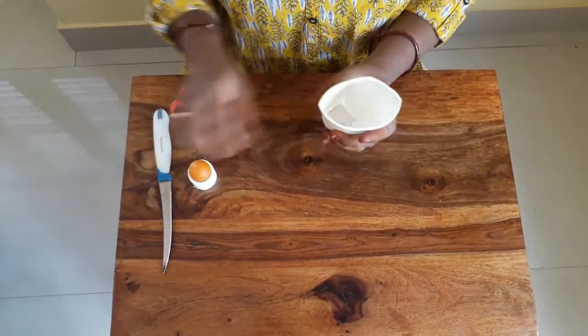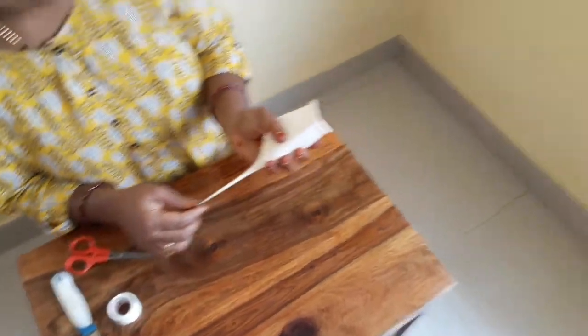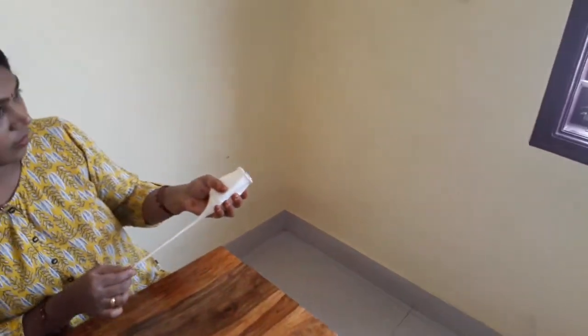Now load the paper cup with the ball, pull the balloon back and fire the ball. Before learning the laws of motion, let's talk about the eminent scientist Isaac Newton. Isaac Newton found that gravity is what stops us from flying off from Earth and into space. He is also famous for his 3 laws of motion.